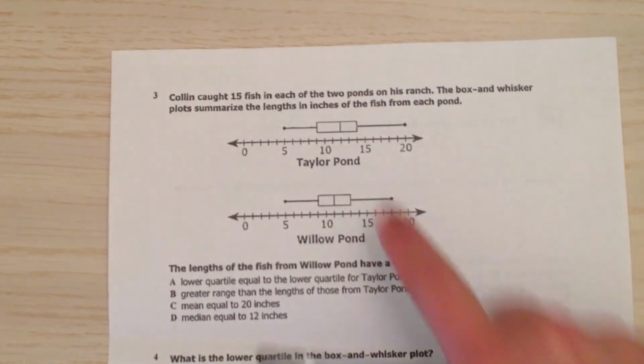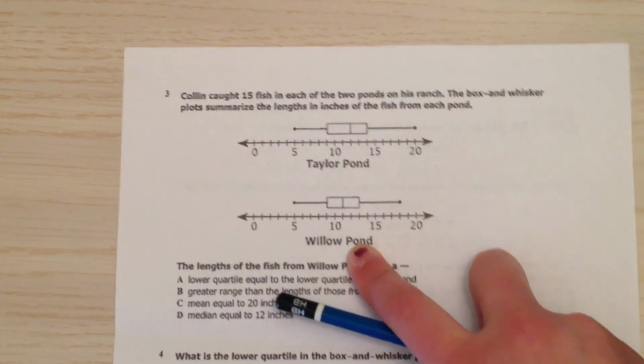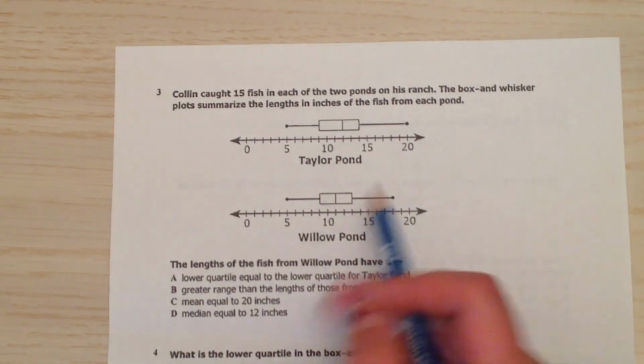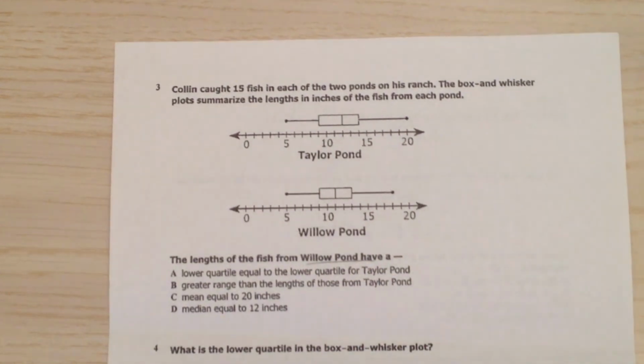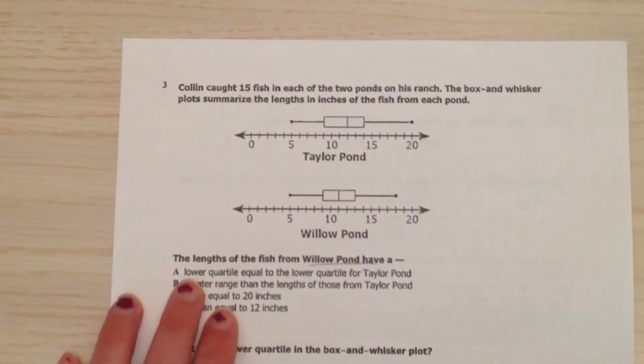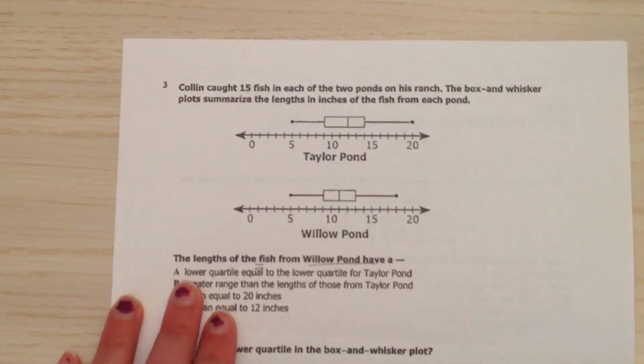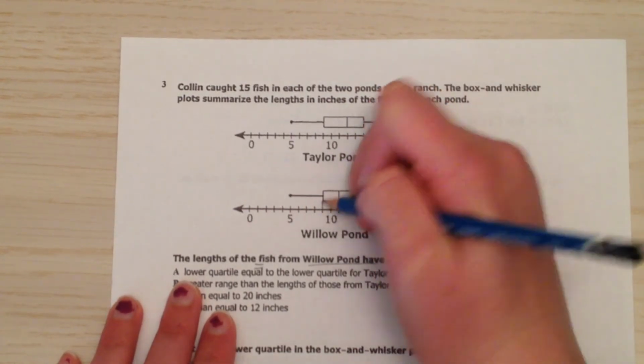And this one says to compare Taylor Pond with Willow Pond. And our question says the lengths of the fish from Willow Pond have A, so we're looking at Willow Pond. And A says lower quartile equal to the lower quartile for Taylor Pond. So let's look at our lower quartile.